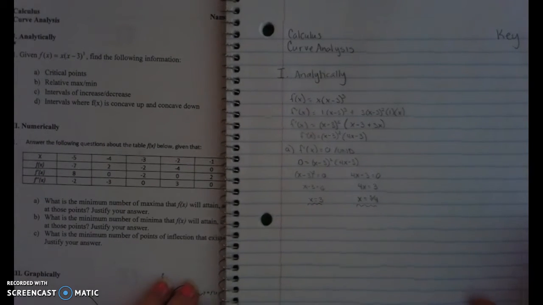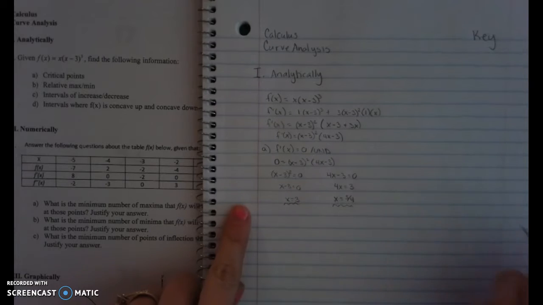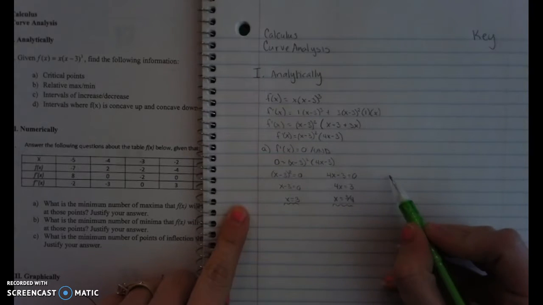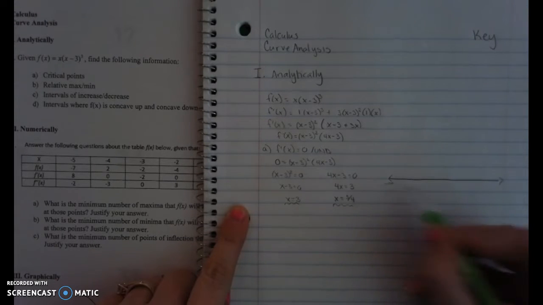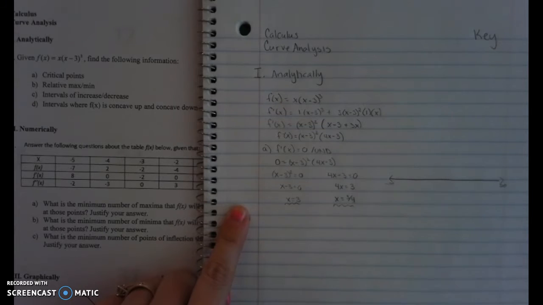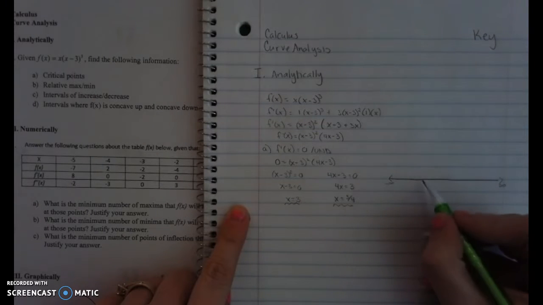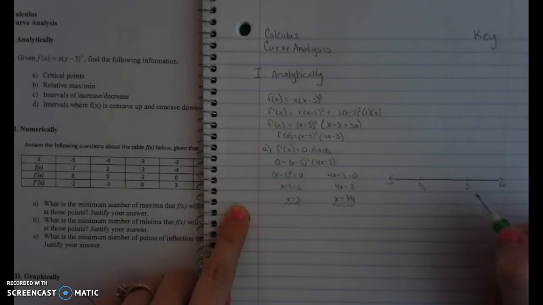So I'm going to take those critical values and put them on my sign chart for the first derivative. Okay, so remember this is the negative infinity side, that's the positive. I'm going to put my 3/4 here and 3 over here.